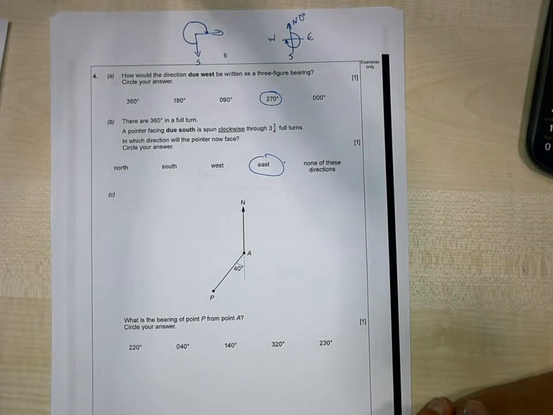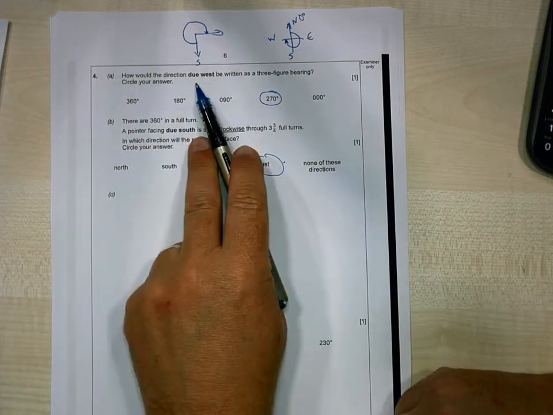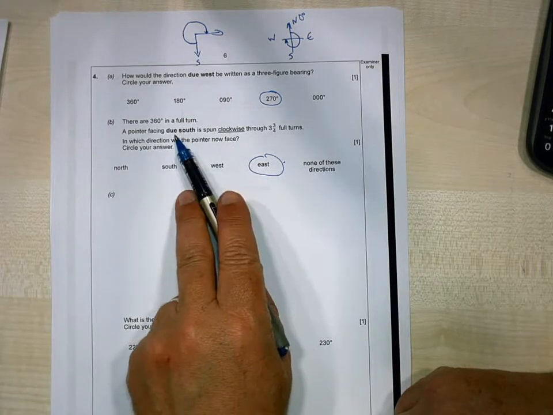So for example, if you started out west, would it always be east? No, if you started facing... Oh, it says due west. Oh, never mind. Yeah. No, that was for part A, due west. Part B, due south. Okay.